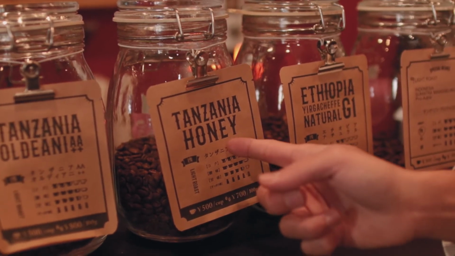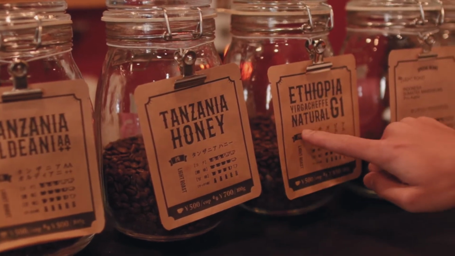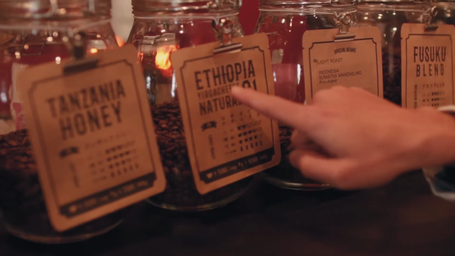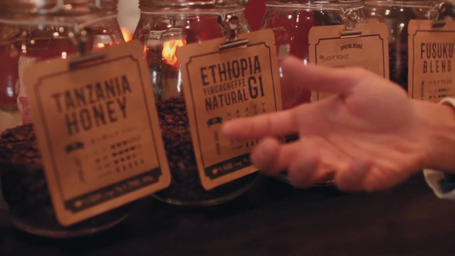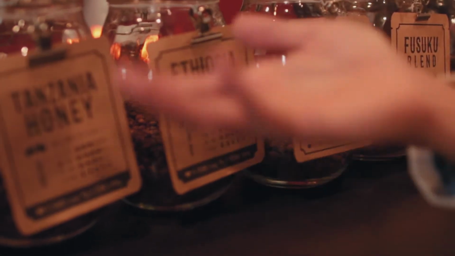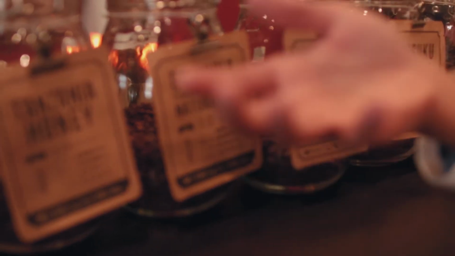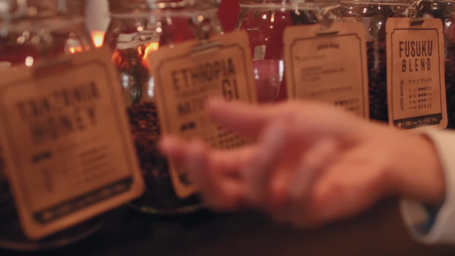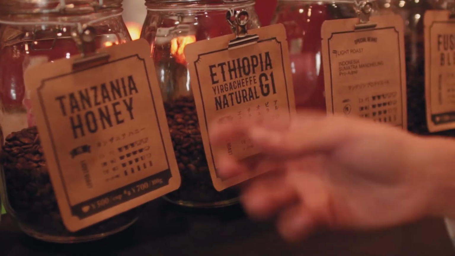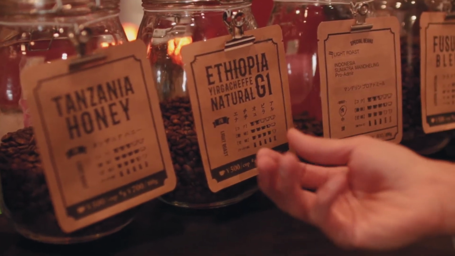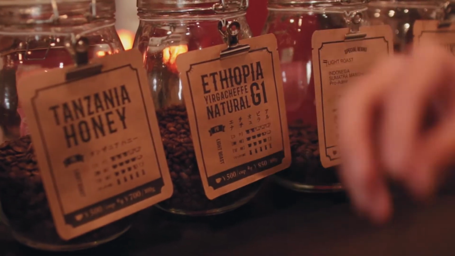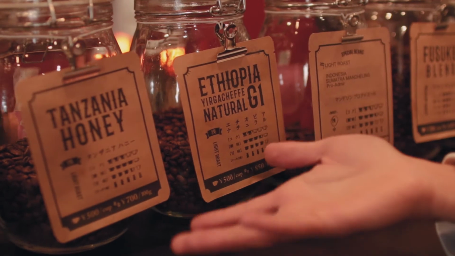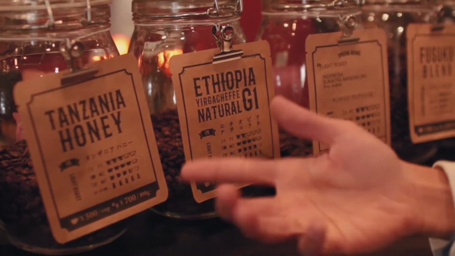Sometimes you can find something like this one here. This one's natural. This one is processed in a way where the coffee is dried on a bed. The coffee seeds have a skin, basically it's a fruit, so once they take off the meat, they just let it dry. That's what natural means.